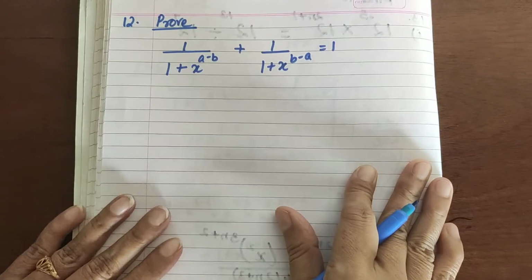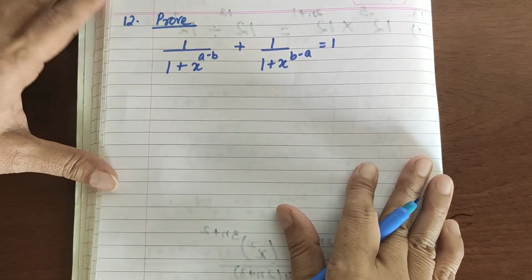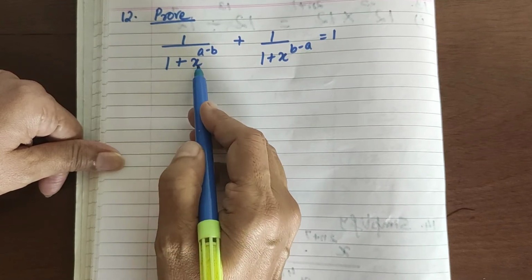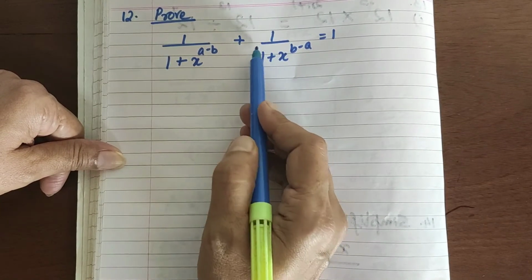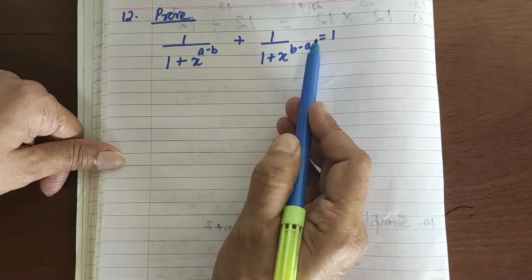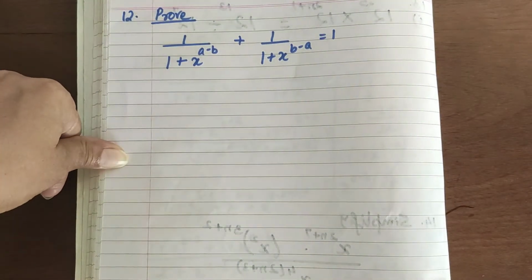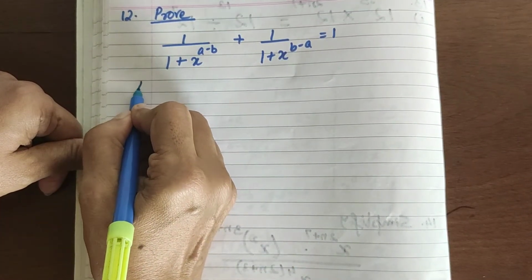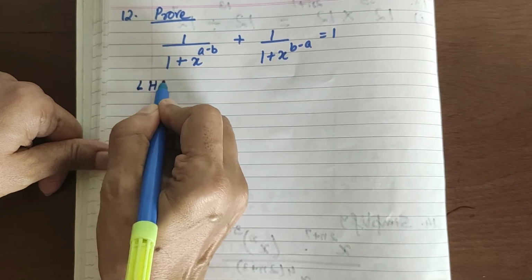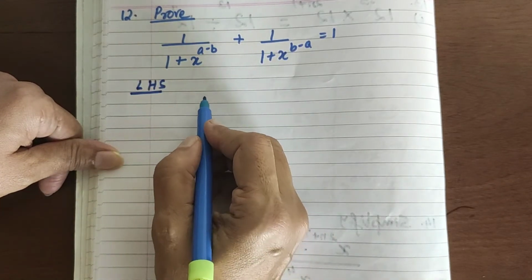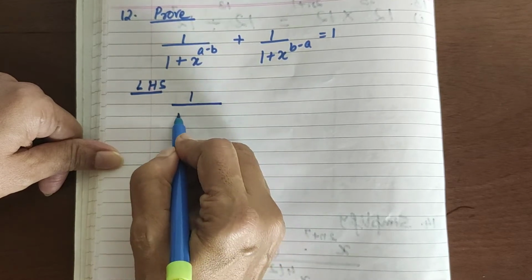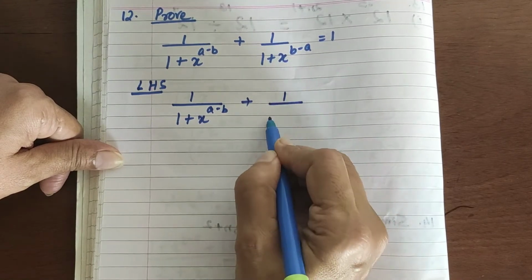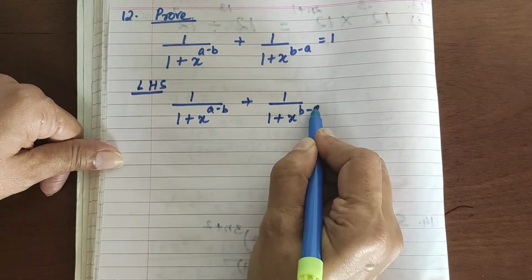Question number 12. You have to prove 1 upon 1 plus x raised to the power a minus b plus 1 upon 1 plus x raised to the power b minus a equal to 1. Now I will prove the left hand side first. It should be equal to the right hand side, which is equal to 1. So the left hand side is 1 upon 1 plus x a minus b plus 1 upon 1 plus x raised to the power b minus a.